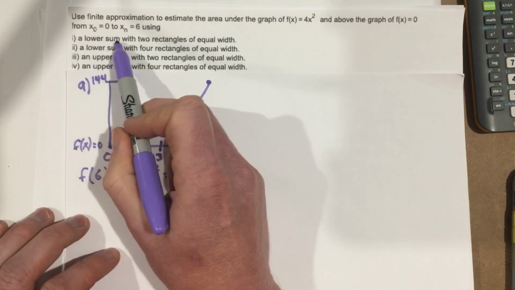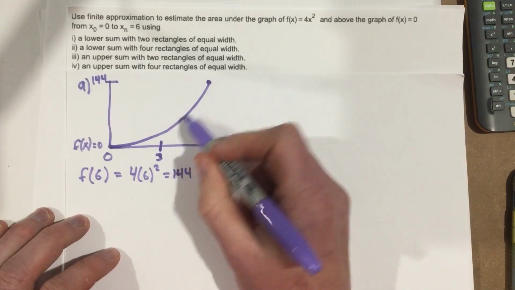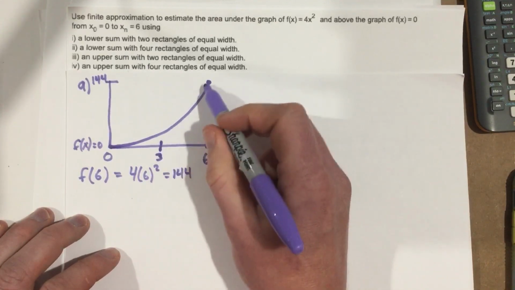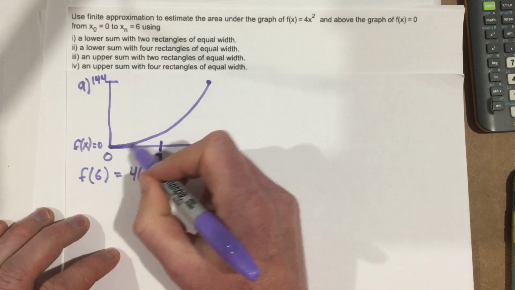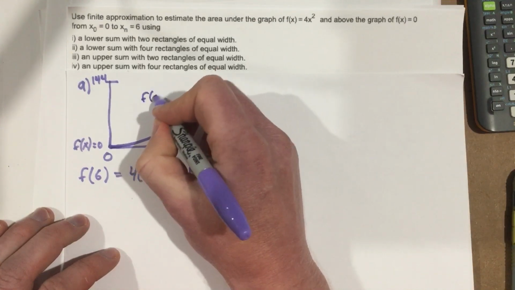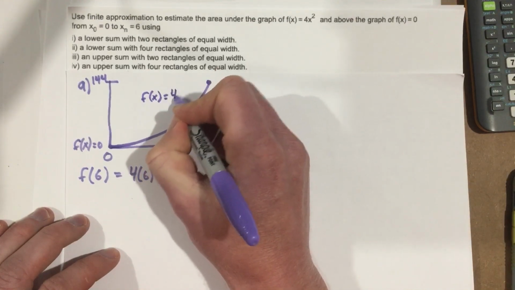Now lower sum just means my rectangle needs to be below this function here, which is f of x equals 4x squared.